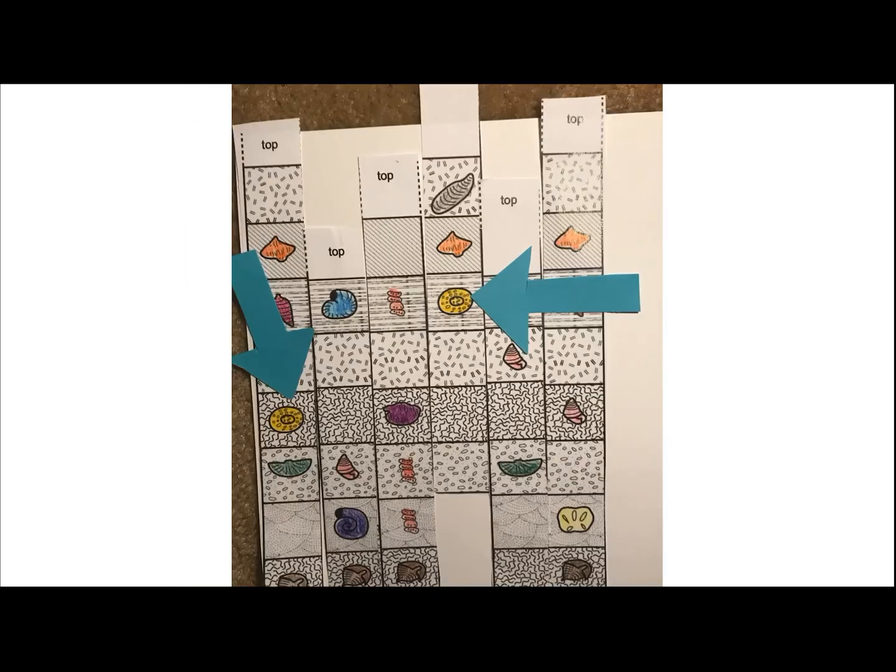Let's do another one as an example. This yellow one, that's sort of a circle in my diagram. Only found in one rock layer. That is not true. It is found in 2 types of rock, so that is not an index fossil.